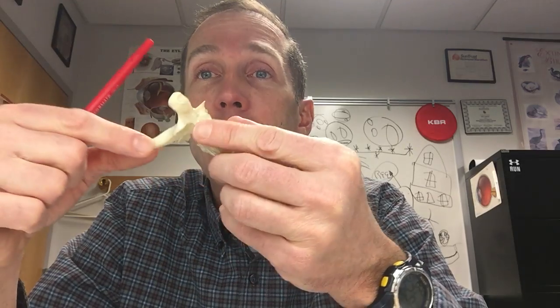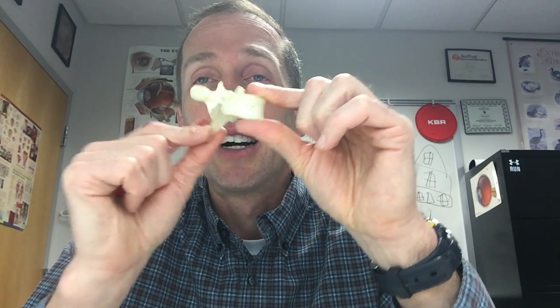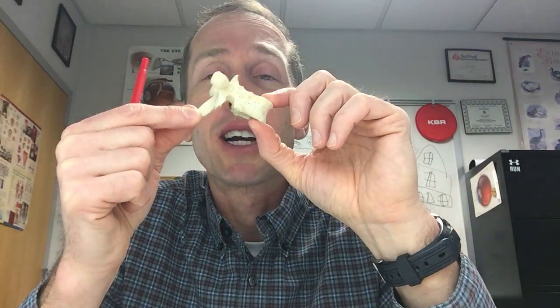Other stuff we can say. Well, coming out on each side, I have a pair of transverse processes. It's going to be for muscle attachment, but also, in the case of a thoracic vertebra like we've got here, the ribs are going to articulate with those transverse processes. Last but not least, coming out of the back, I have a spinous process. All right, coming posteriorly, a spinous process, also for muscle attachment.